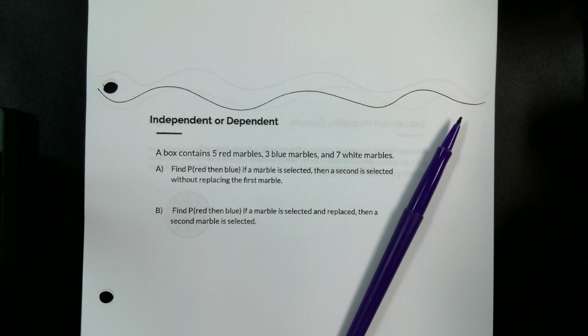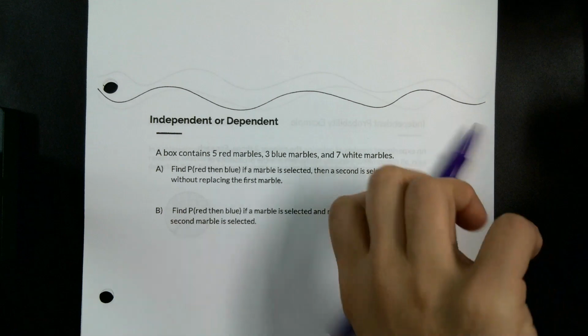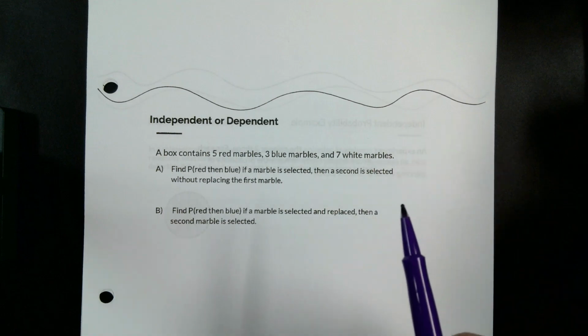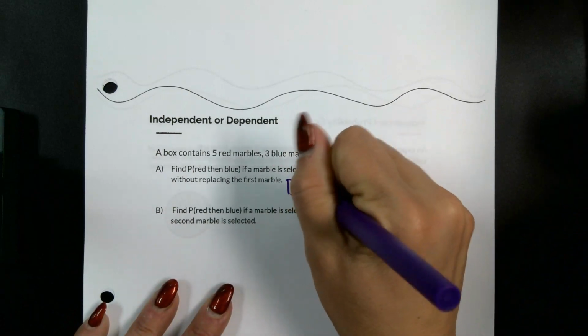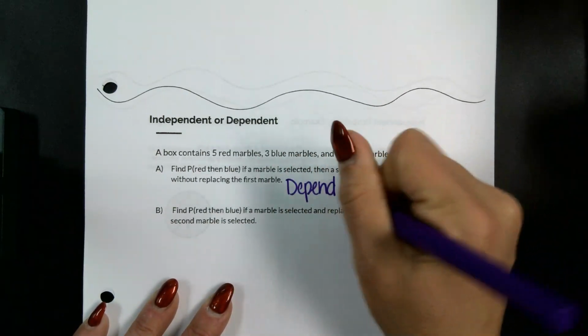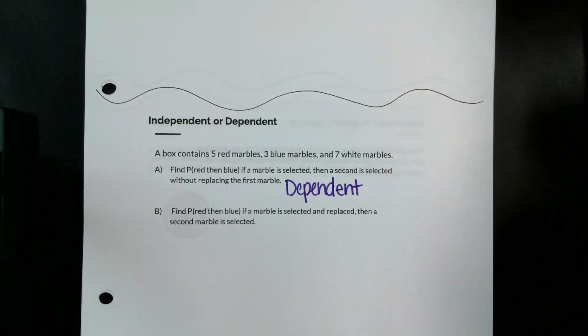If we don't replace the first one, are there still 15? There's 14. So doesn't that first choice affect what happens with my second one? If it affects it, it's dependent. So that's a dependent type of probability problem.